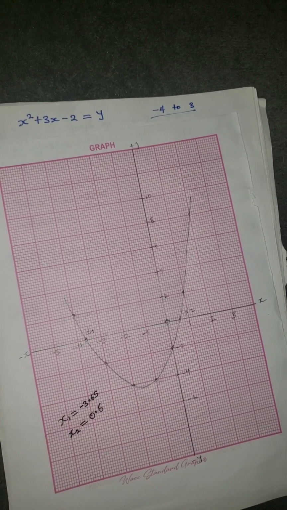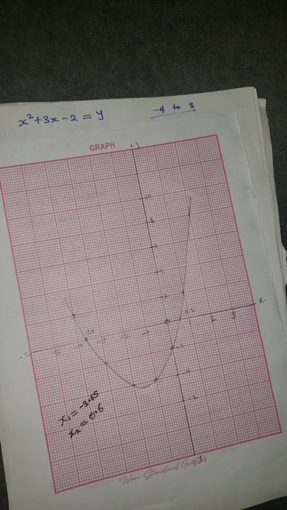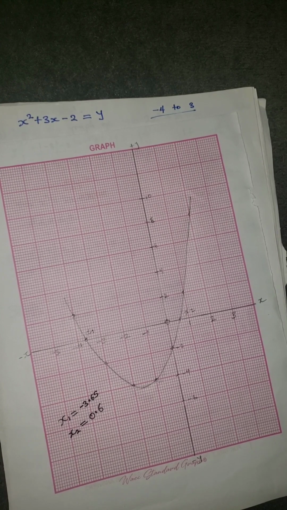Remember, like I said before, a graph is not the most accurate method of solving problems, especially a graph that you are plotting with your hand, because there tends to be a little error here and there due to human error. So that's how to plot your graph.